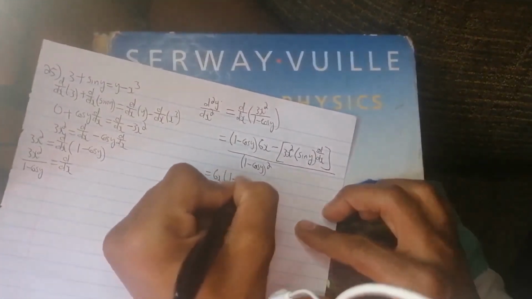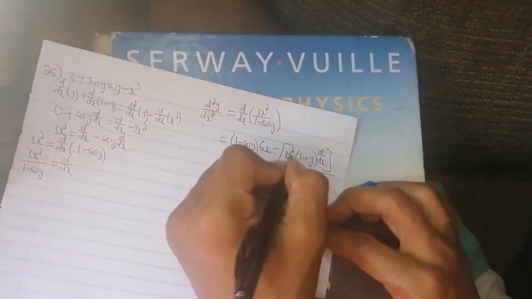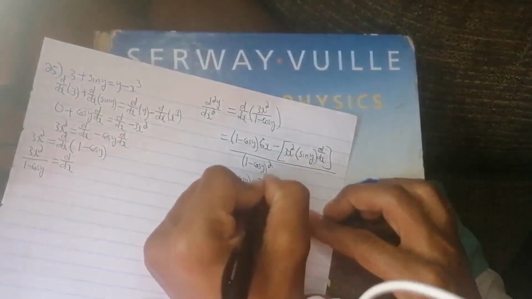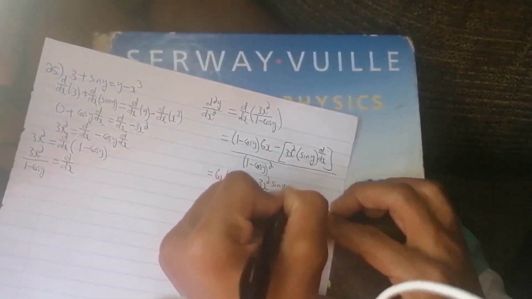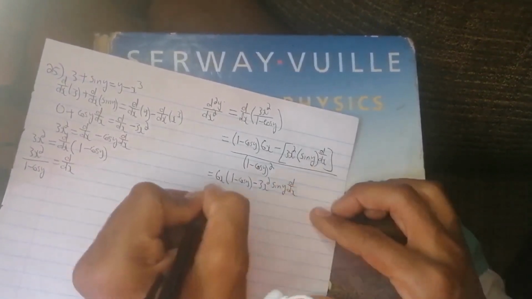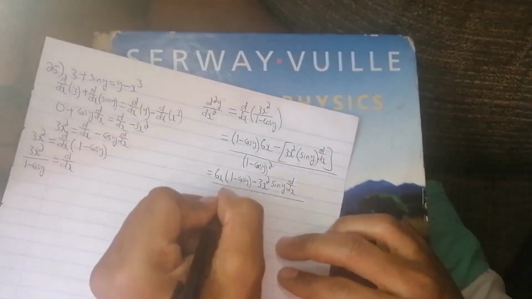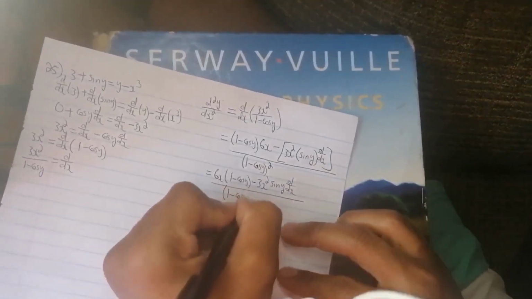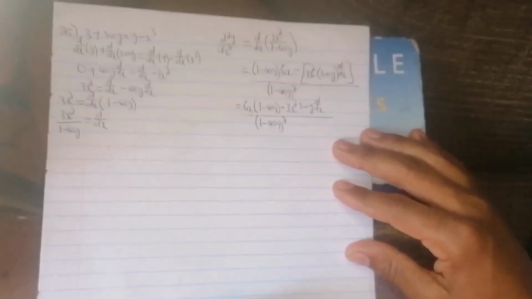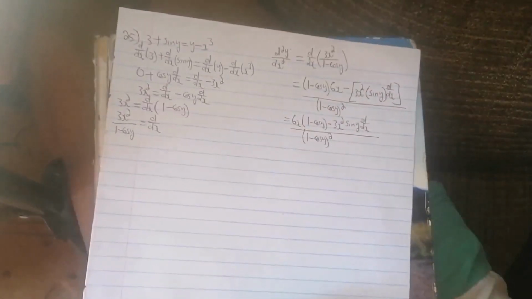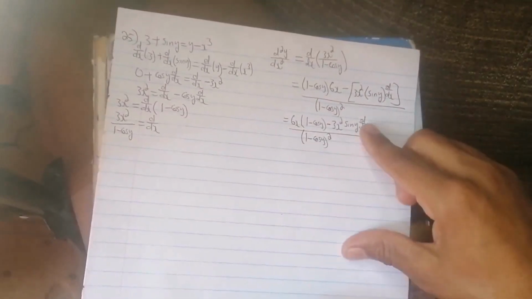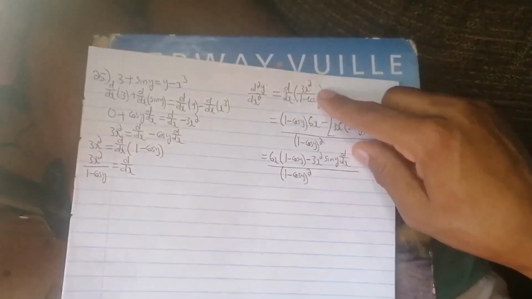6x(1 minus cos y) minus 3x squared sine y dy/dx, all over (1 minus cos y) squared. That is fine. And then I know that dy/dx is this.